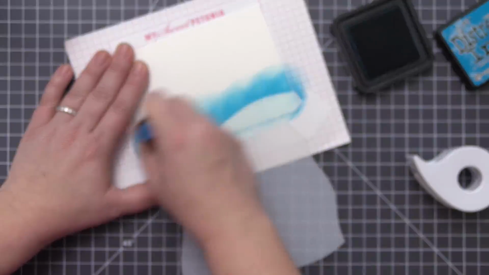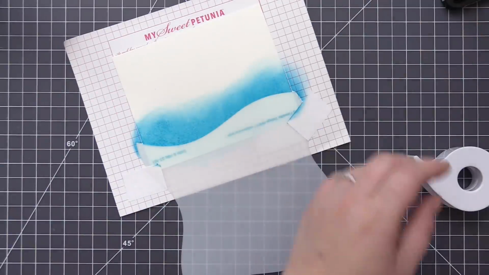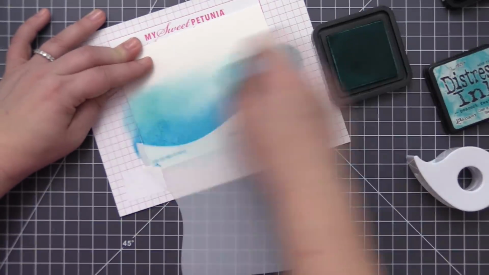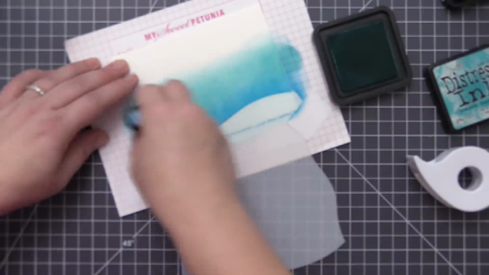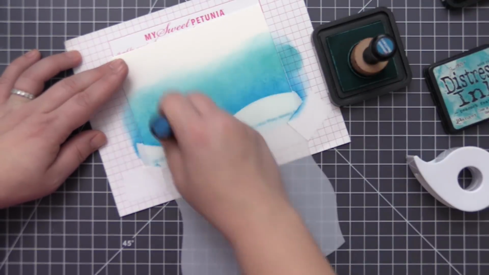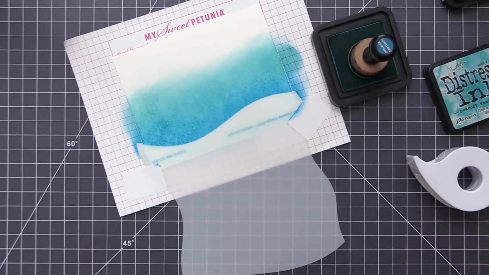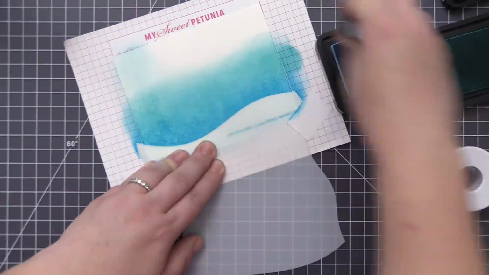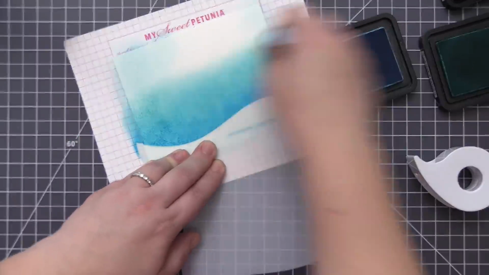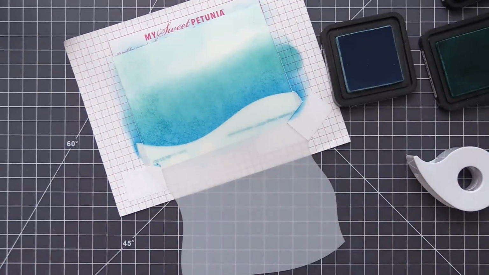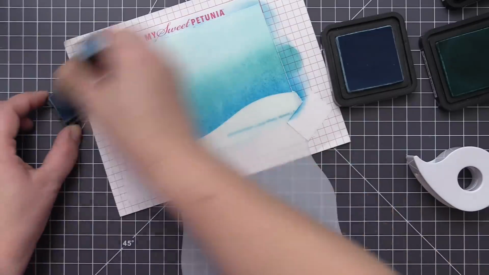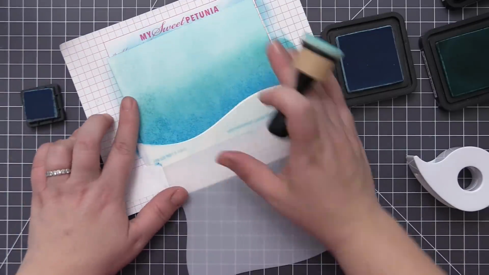I apologize, I did go out of focus a little bit there as I was moving the ink blending tool. But I'm just doing some basic ink blending and I'm going to switch out the colors as I work my way up so that I have a darker color on the bottom and it goes lighter as I make my way to the top. I like creating this ombre effect when I'm creating an ocean scene because I think it really adds to the overall look because it makes it look like there's some sun at the top area where the surface of the water would be, and then it gets a little bit darker as it makes its way down.